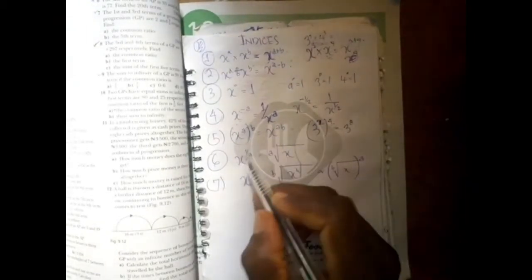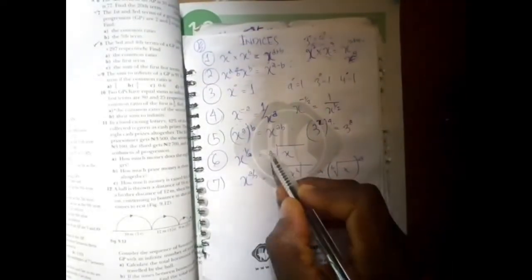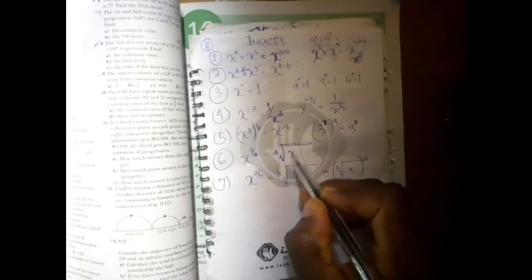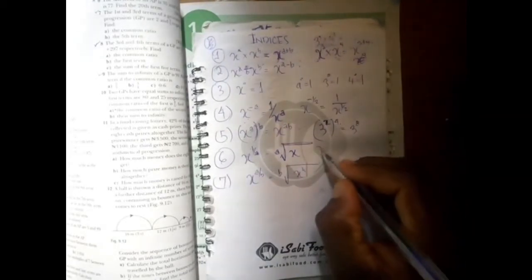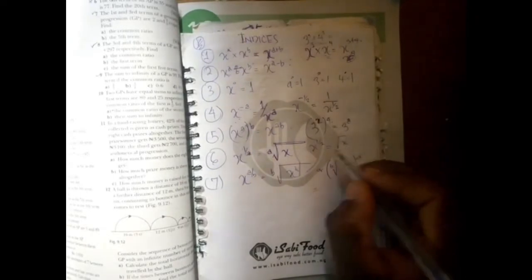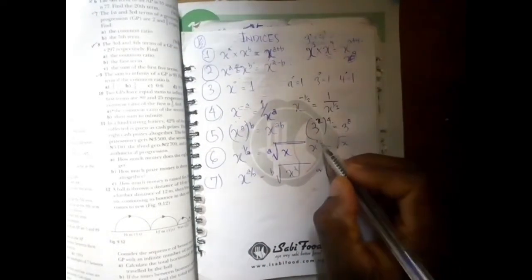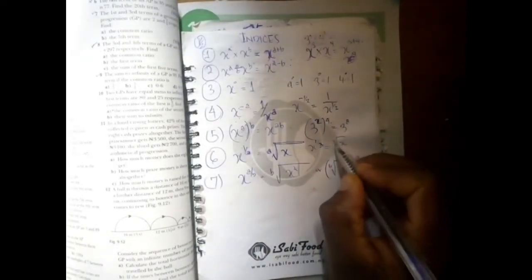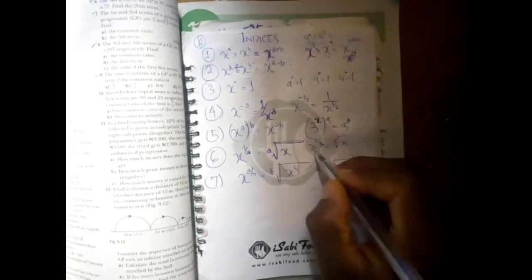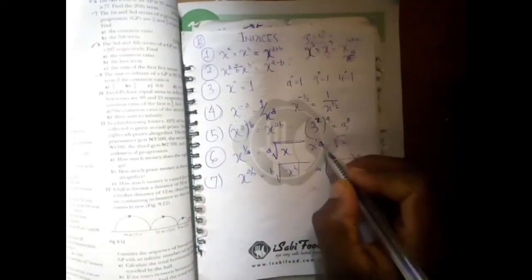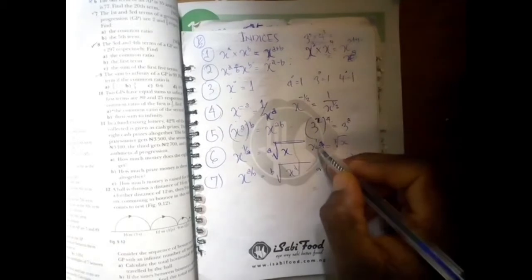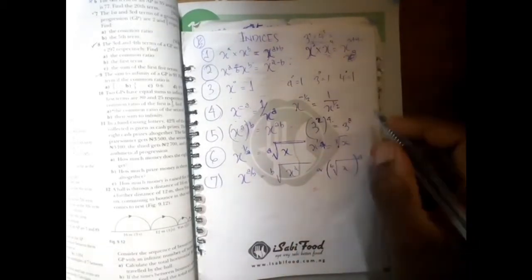So if you have x to the power of 1 over a, it's the same thing as saying the a-th root of x. This is just like saying x to the power of a half, that's the square root of x. If it's x to the power of 1 over 3, this is the cube root of x. If it's x to the power of 1 over 4, this is the fourth root of x. So that's that for that.